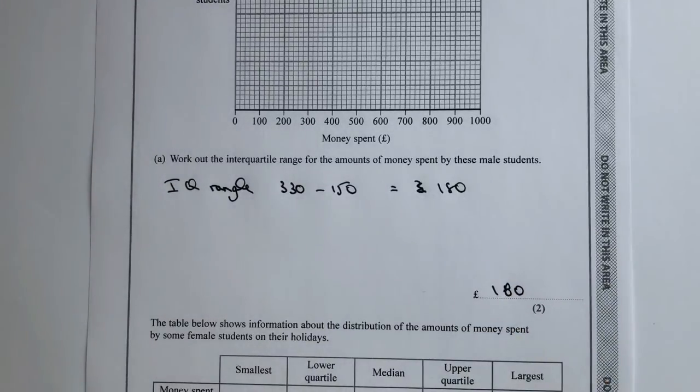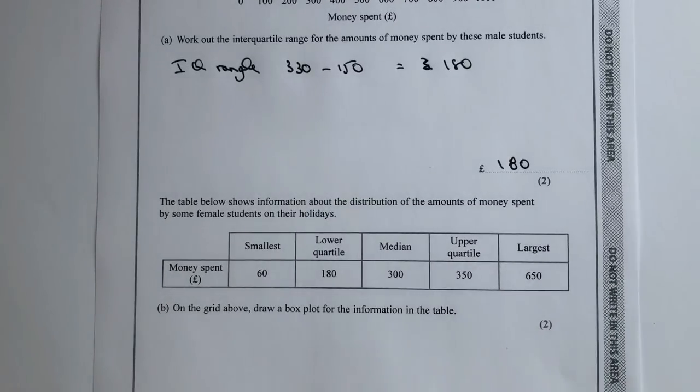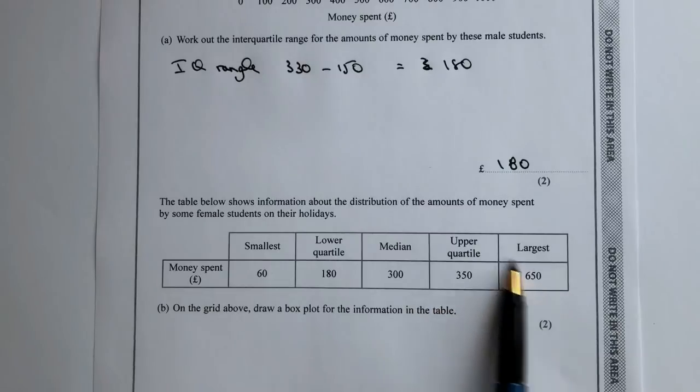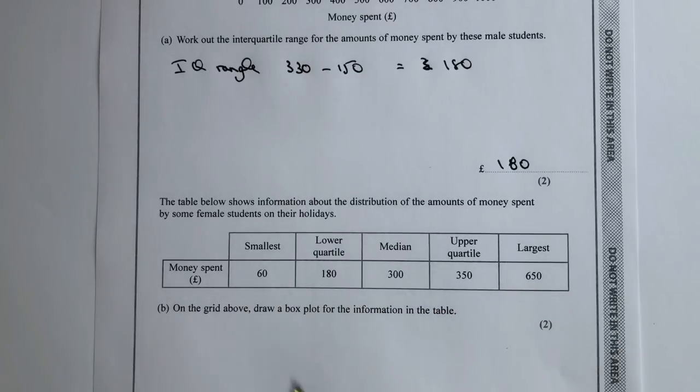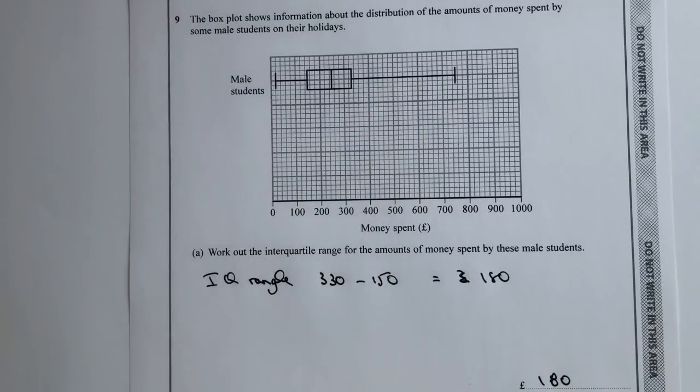Okay, next bit of it says we've got some information about female students when they're on holiday, and we need to be able to draw this information onto the grid, and very helpfully they've given us the smallest value, the lower quartile, the median, the upper quartile, and largest. So really it's just a case of taking all of this information and transposing it straight onto the graph up here.